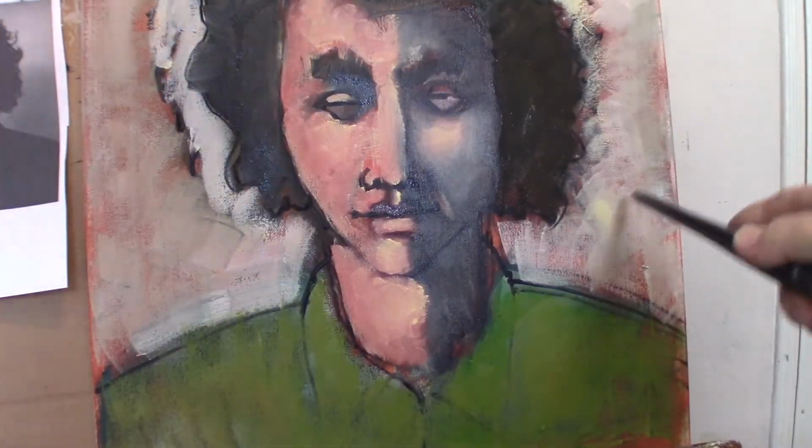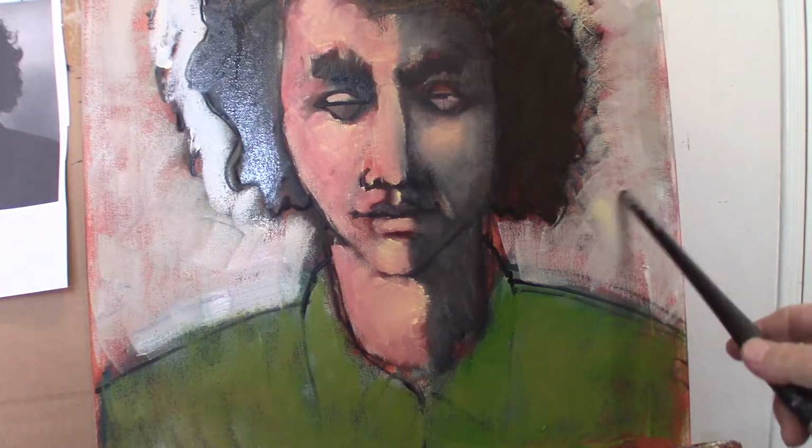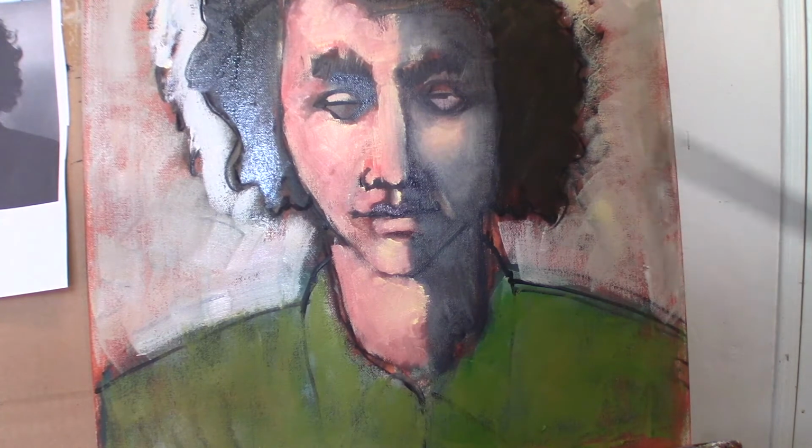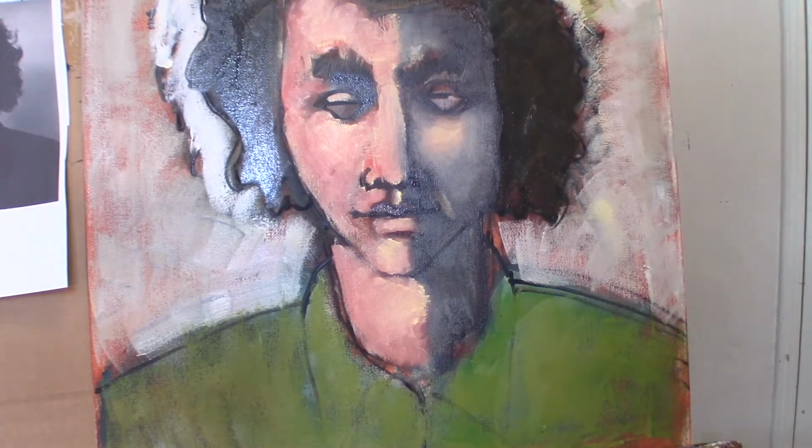You know, for the background, already over here I've got, it looks like white with some red in there, or maybe it's just white over the red ground. I can't tell. I don't know. I'm just going to put some white with a little bit of red in, cadmium red.